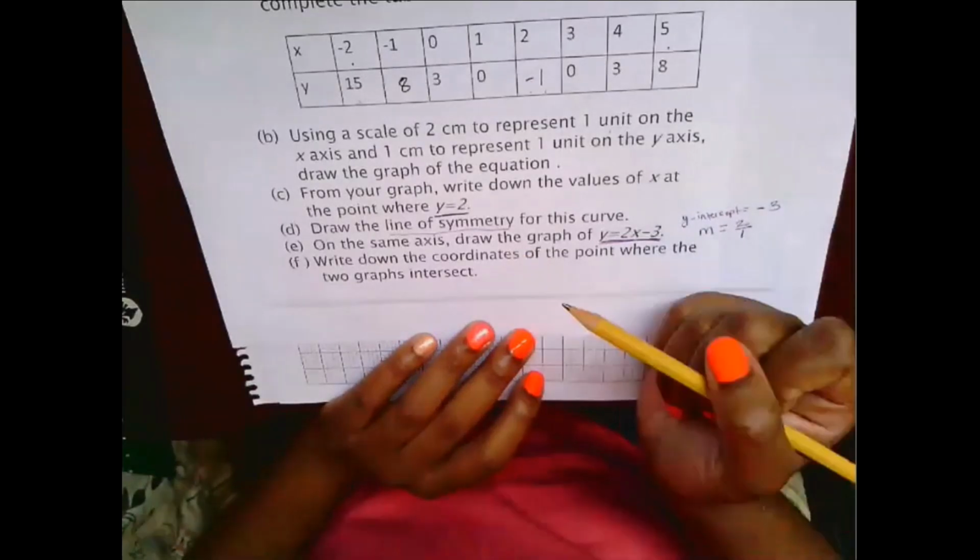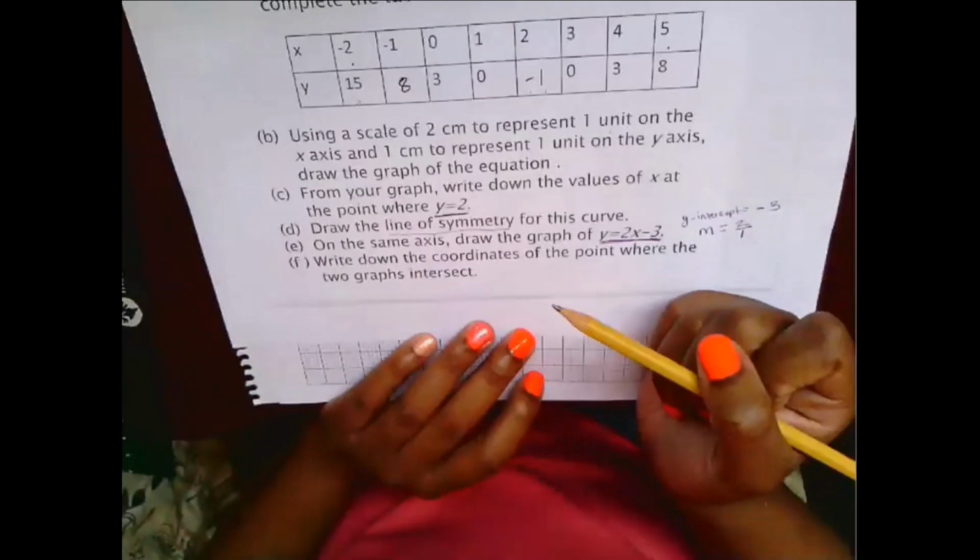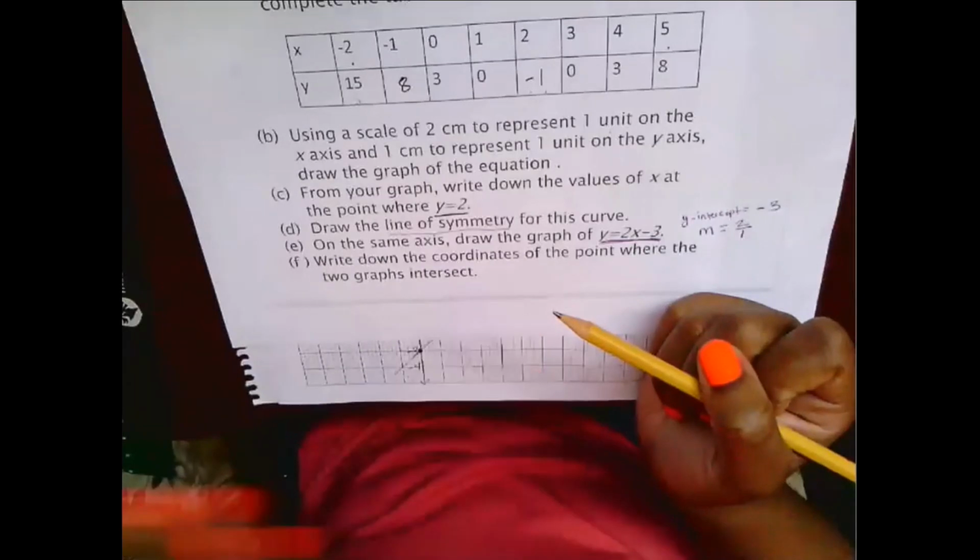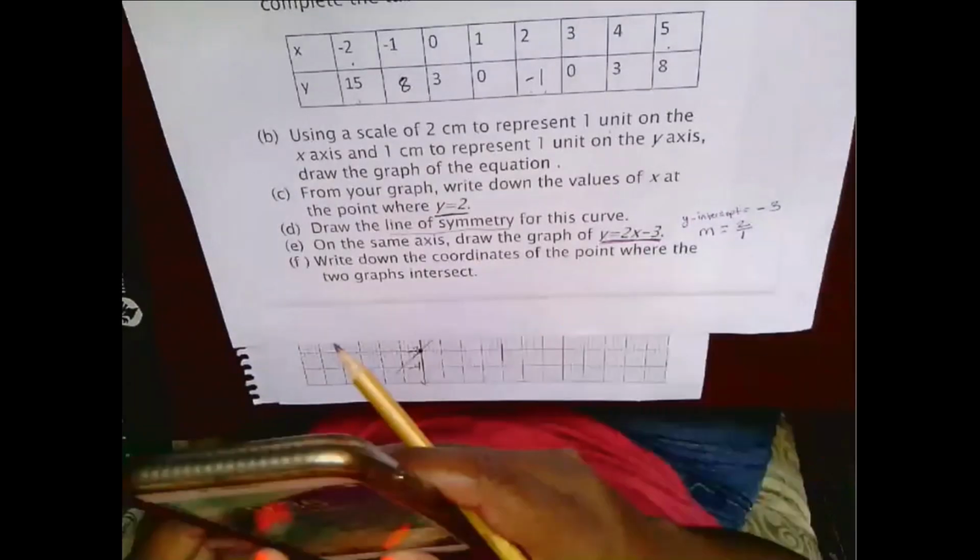So you do what you prefer. Some persons are going to say, I prefer the table method, and some persons prefer using the slope-intercept method. Whatever you prefer is fine.